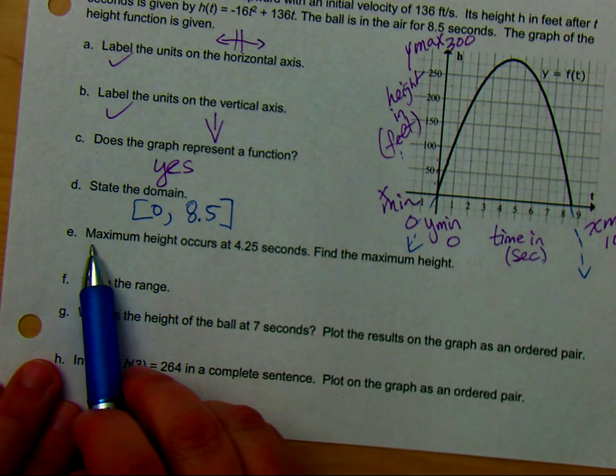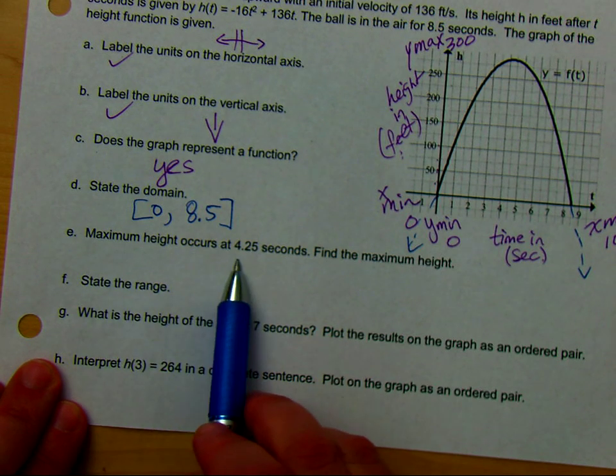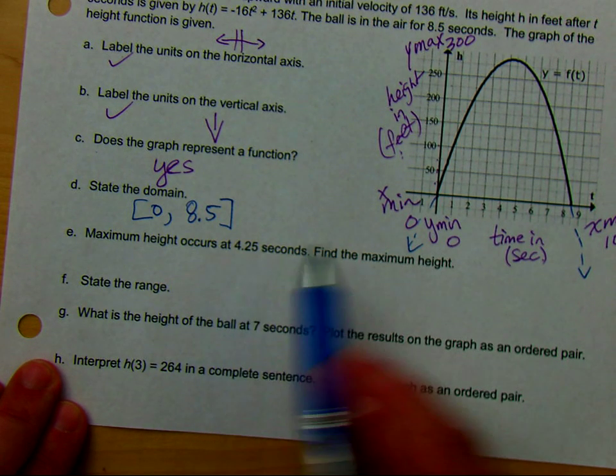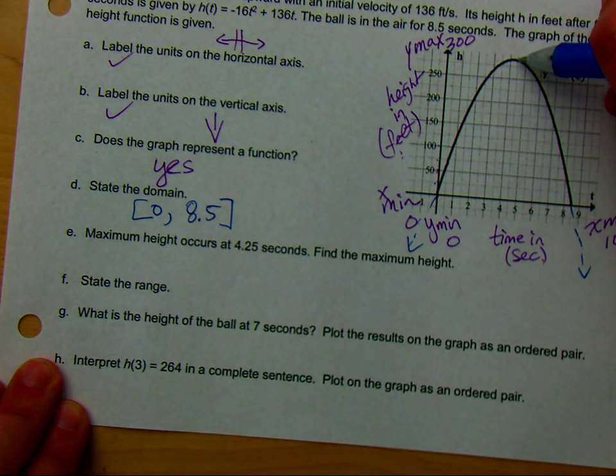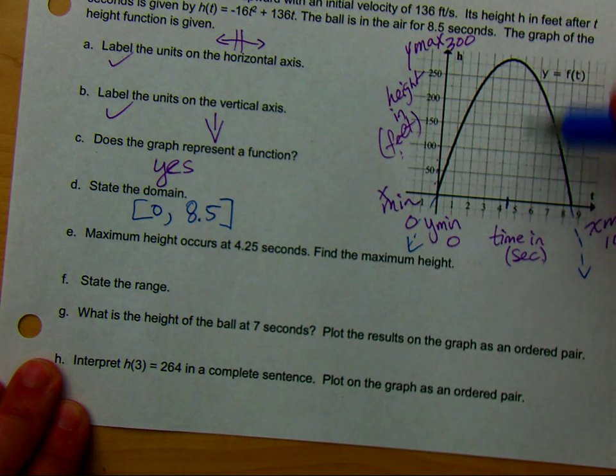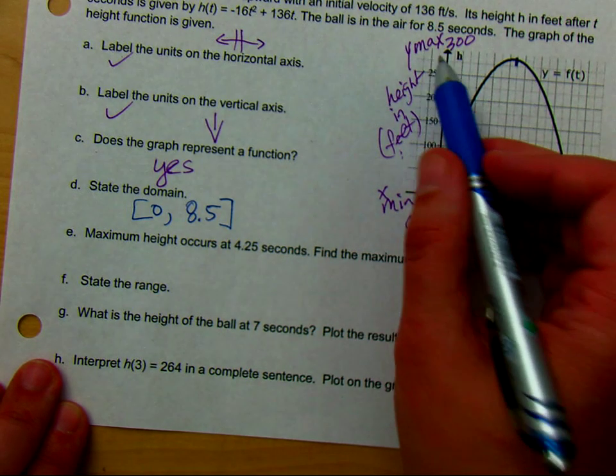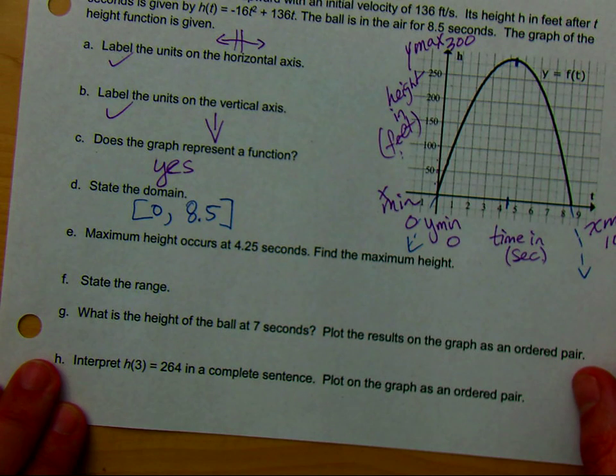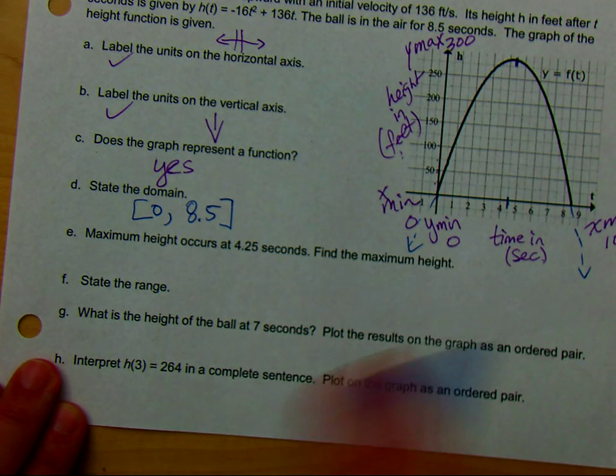Okay. Maximum height occurs at 4.5 seconds. And we can see that here. Here's the 4.5 seconds. The maximum height is occurring. Find the maximum height. Any ideas about that? How could we find the maximum height? It's hard to sort of estimate it from the graph, isn't it? So what can you do to find out exactly?